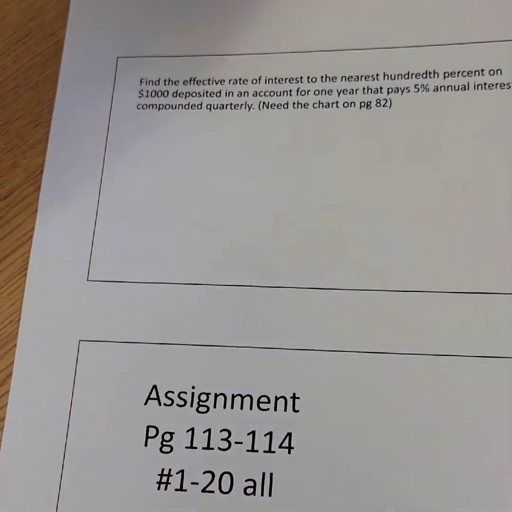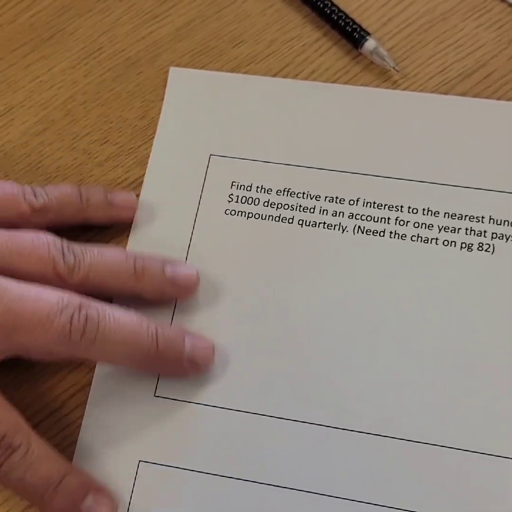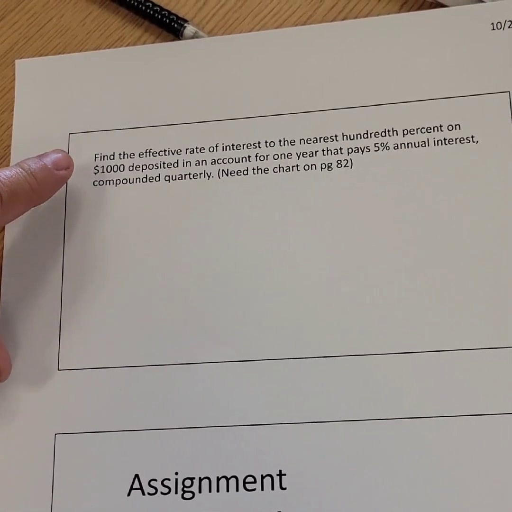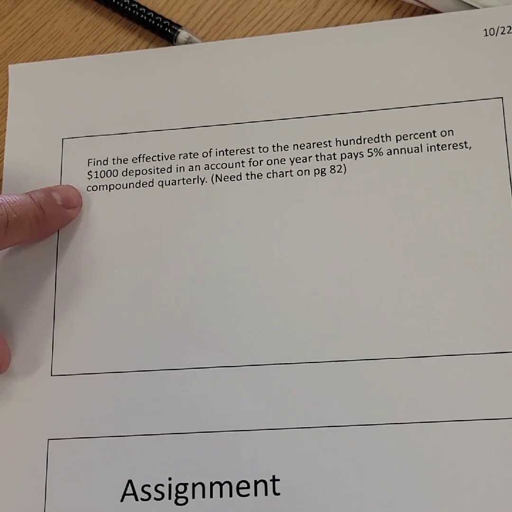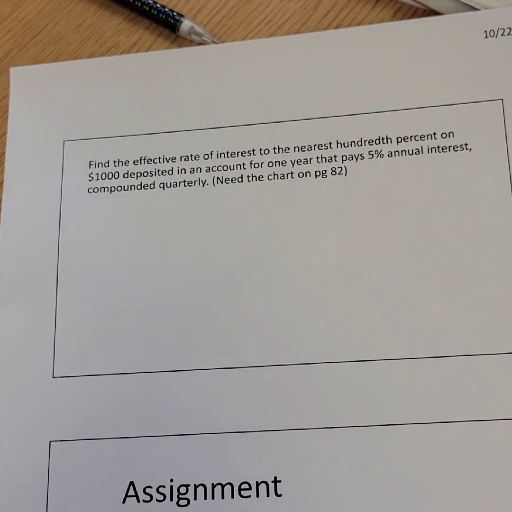So here's our last page. Okay, find the effective rate of interest to the nearest 100th percent on $1,000 deposited in an account for 1 year that pays 5% annual interest compounded quarterly. So you're going to need the chart. So I'm going to grab it really quick.